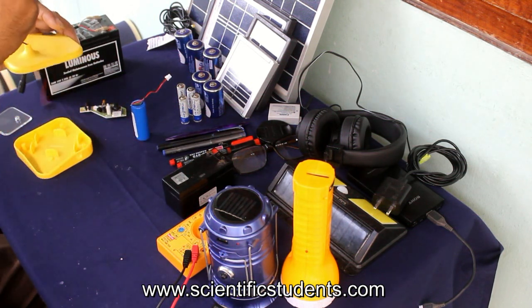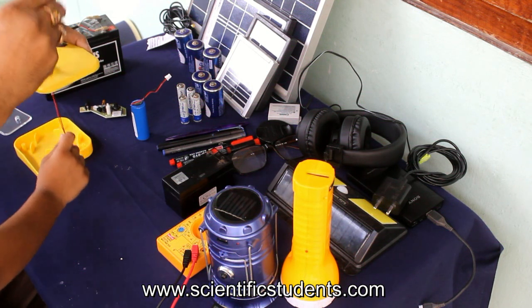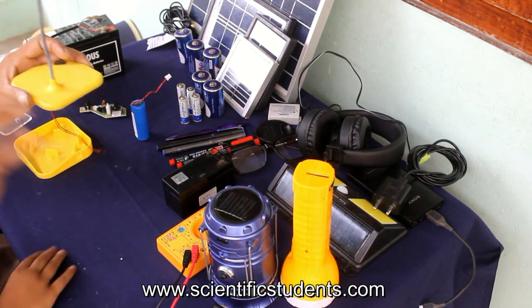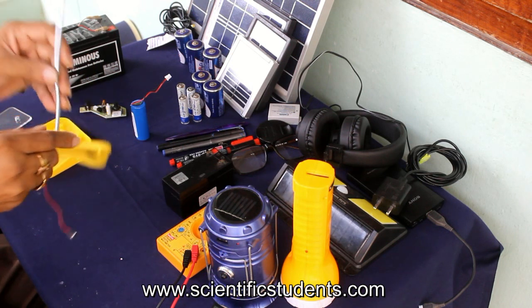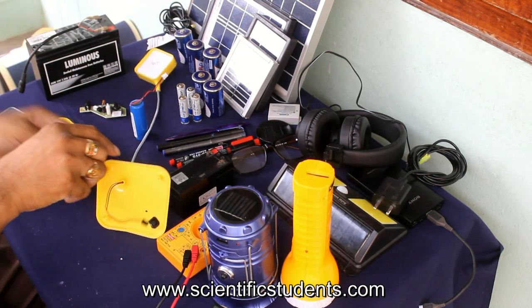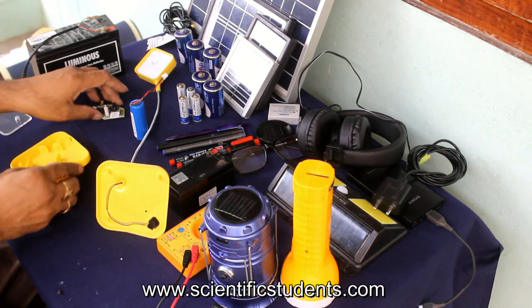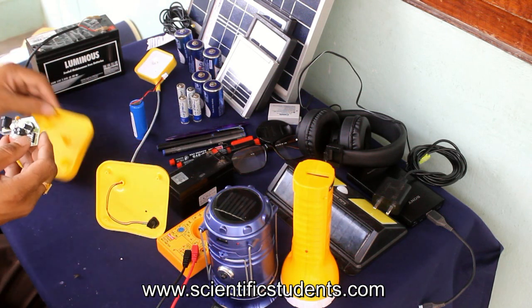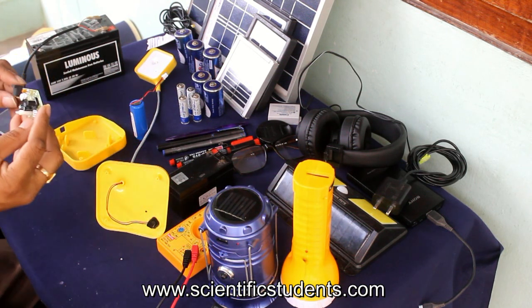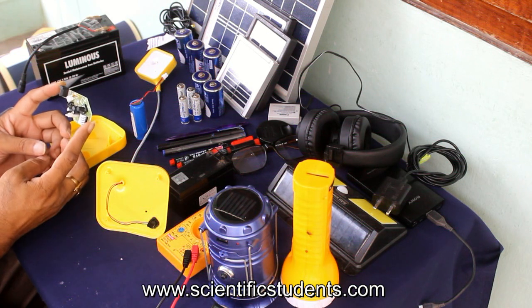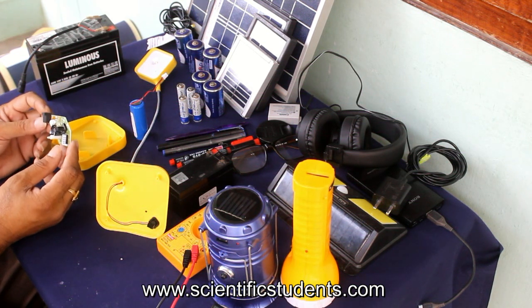Can you help me to pull the cable down? Yeah, so that's it. It went inside. Now what we need to understand from here: here is a base, and here we need to know how we keep this, the most essential part of this solar lantern. This is called the CCU, charge control unit.